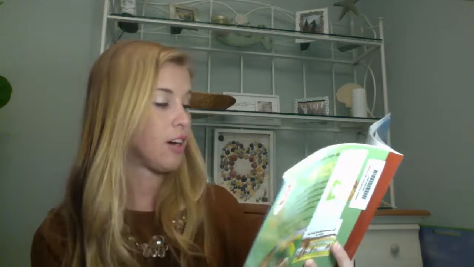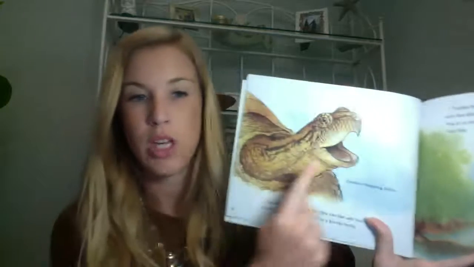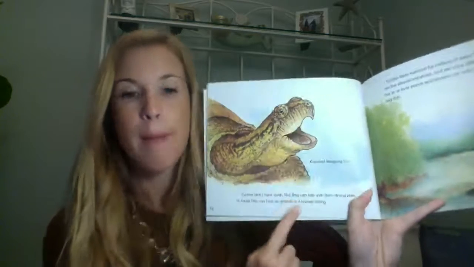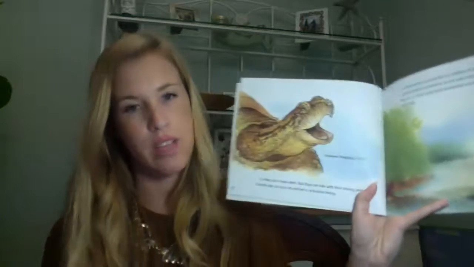Turtles don't have teeth, but they can bite with their strong jaws. A turtle bite can hurt an animal or a human being. So on this page, I heard a description that turtles don't have teeth. I could have visualized this, but it does tell us that turtles have a strong jaw and can still injure someone with their strong jaw.